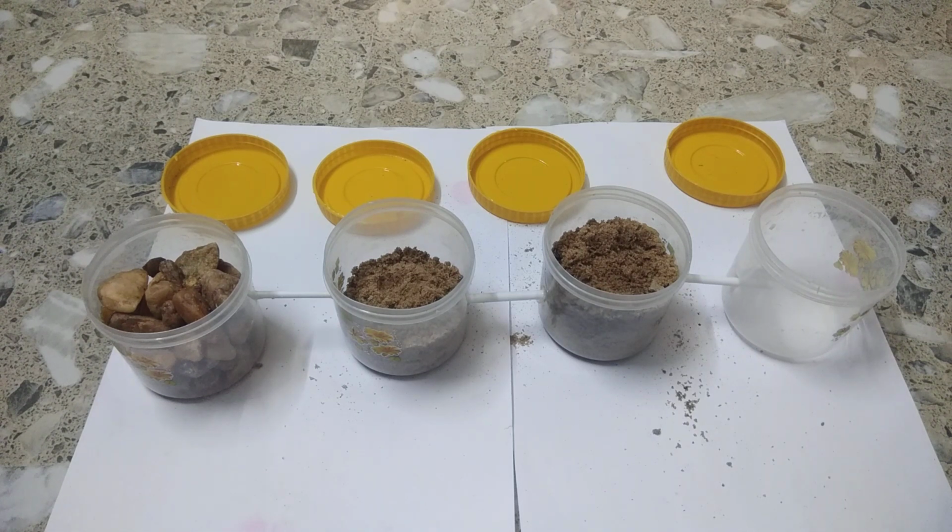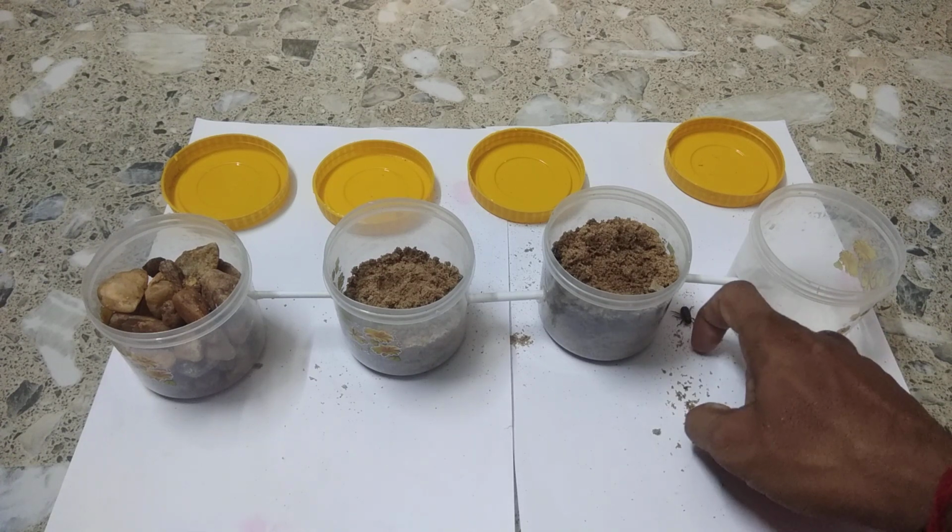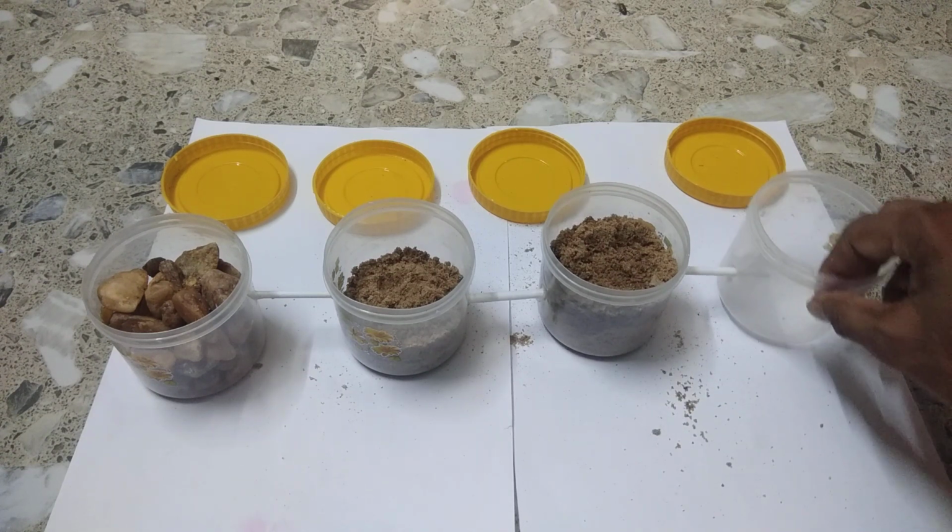Now I will show you how the water is filtered in this process, and filtration is one of the processes of water treatment, right? Let us see how water is filtered in this model. Now here you see that water filtration is one of the methods for water treatment, right?